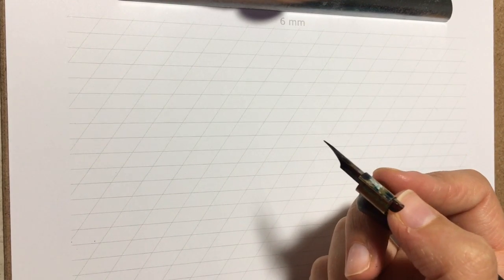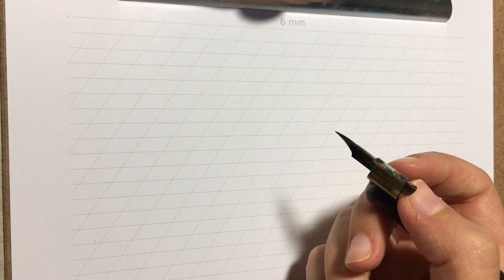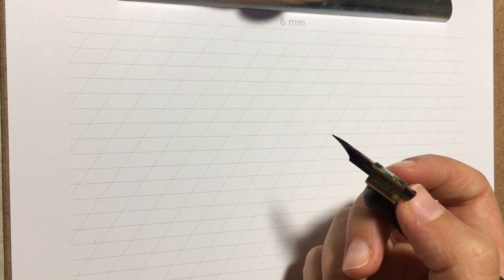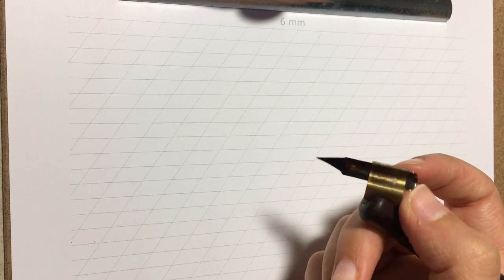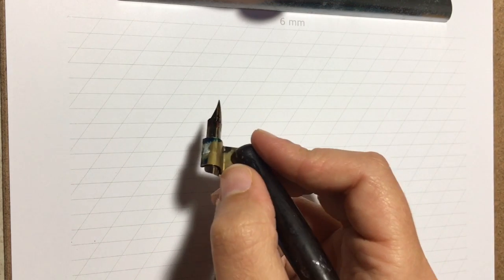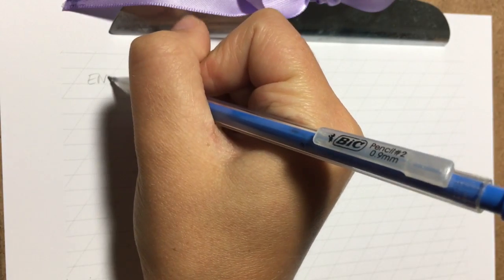Okay, so we just reviewed the 4 capital stems of the majuscule alphabet, and now we will look at 3 entry elements. So the entry element is basically a secondary shape where the capital stem is the main backbone and the entry element usually leads into the stem. And so there are 3 basic entry elements.